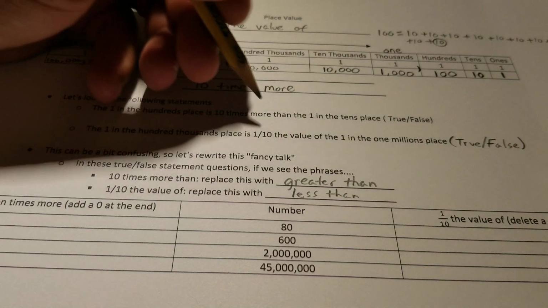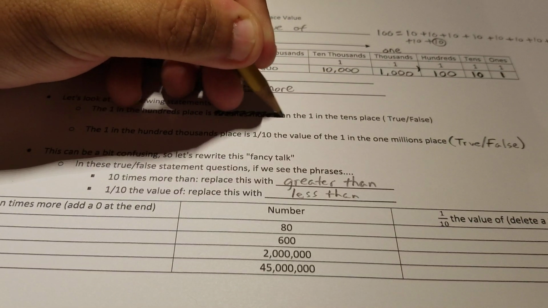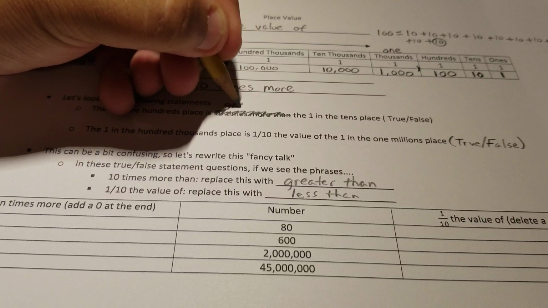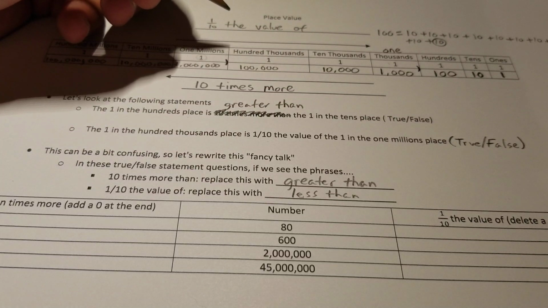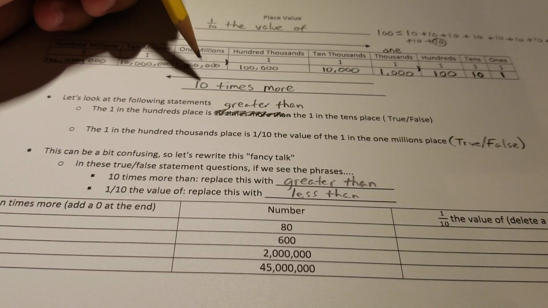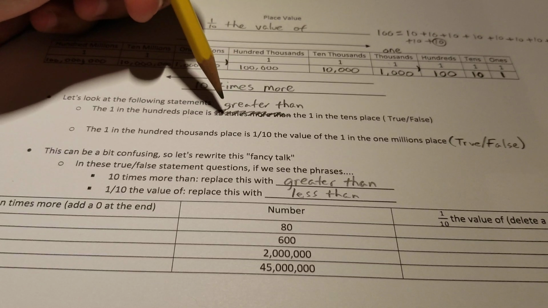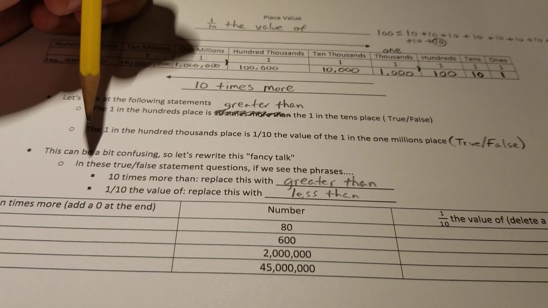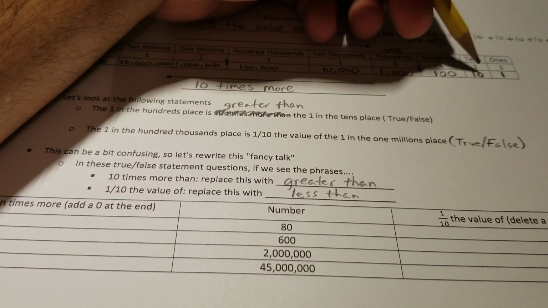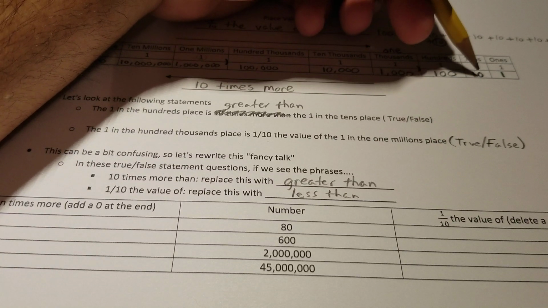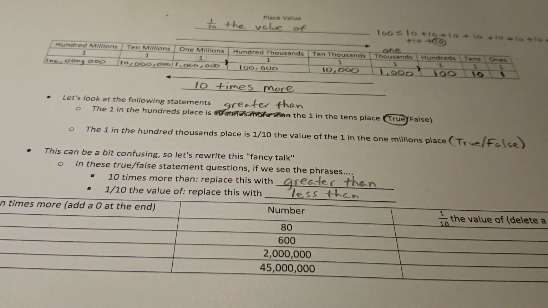The 1 in the hundreds place is 10 times more than the 1 in the tens place. Well, let's delete this fancy talk, and let's replace it with something we're more familiar with. Greater than. So now we're going to re-say this phrase with our easier statement. The 1 in the hundreds place is greater than the 1 in the tens place. Well, the 1 in the hundreds place has a value of 100, and the 1 in the tens has a value of 10. Is 100 greater than 10? Yes, it is. So this is a true statement.